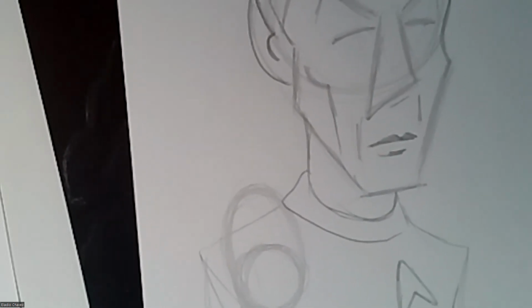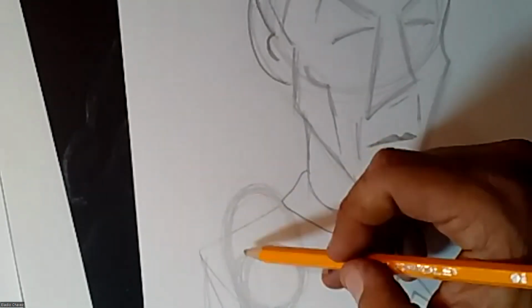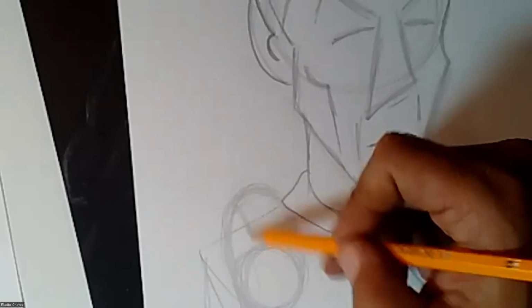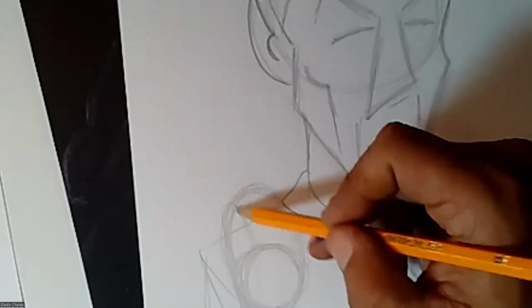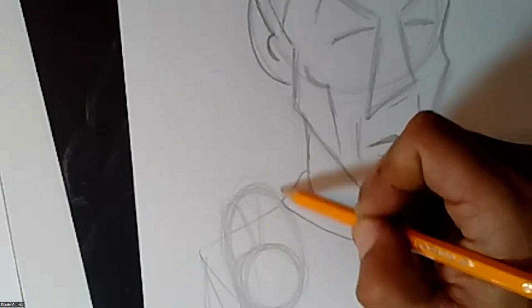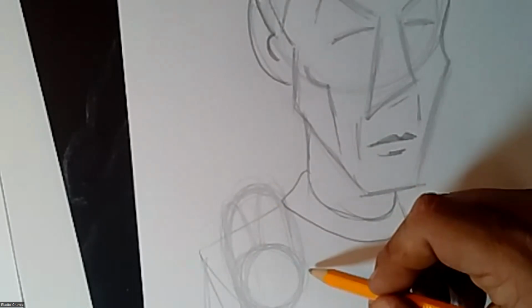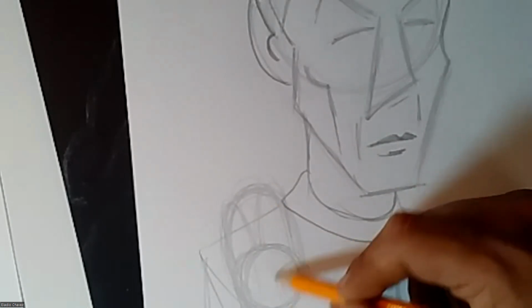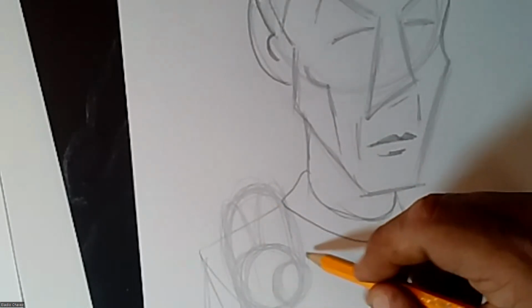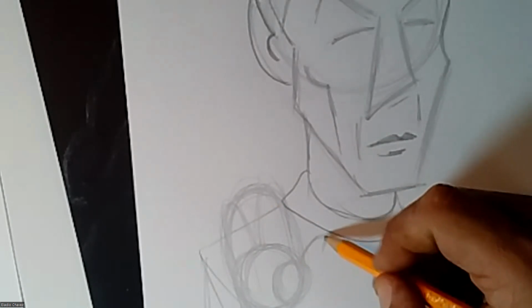Spocking, very shocking, spocking. All right, let's do this. I can break this down into two parts. There's two fingers on here, two fingers on that side. The middle finger and the pointer finger are on this side, and then the thumb is on this side. I'm going to add that part of the thumb, that palm part, and then the thumb coming out here.